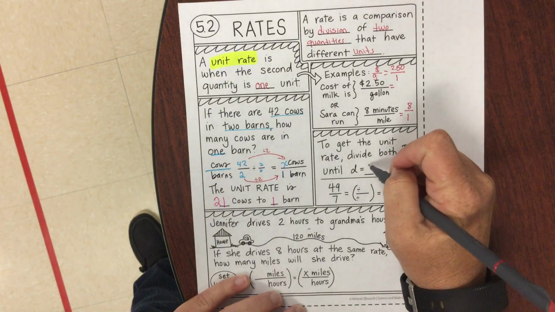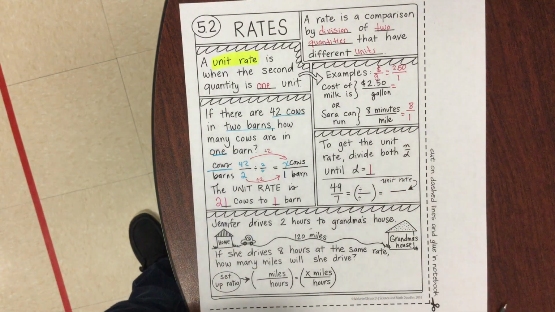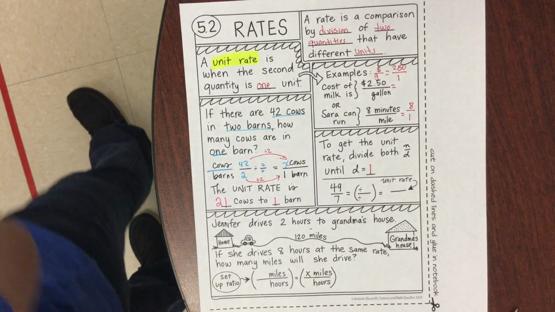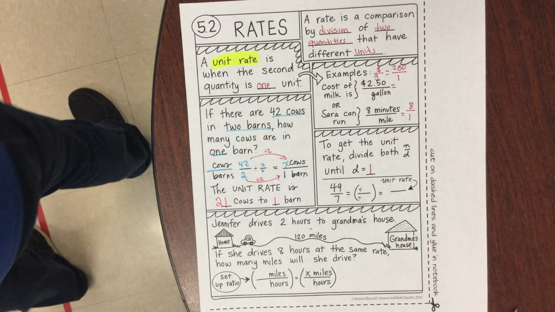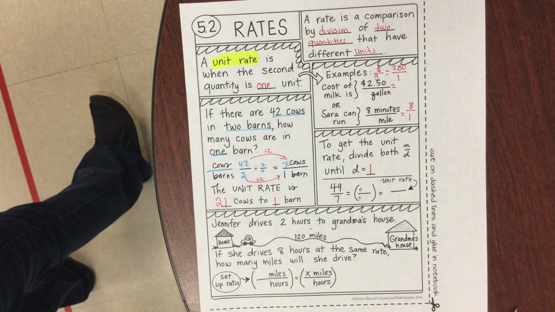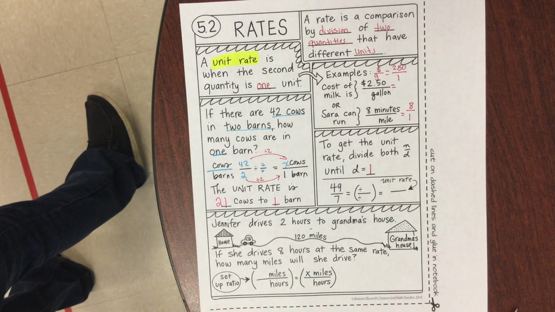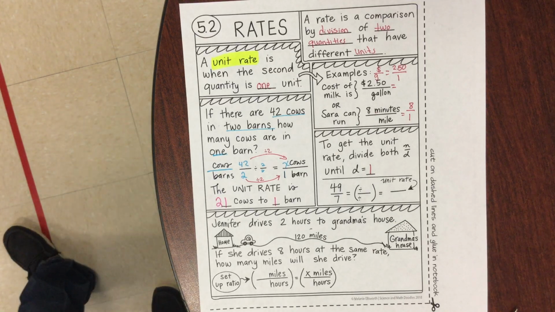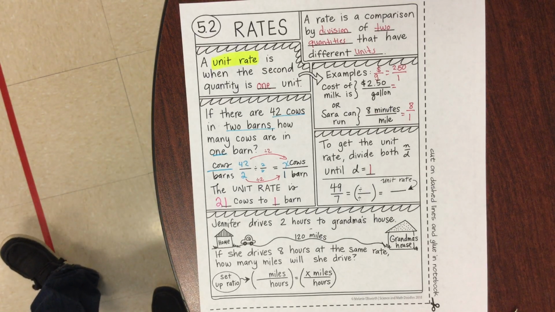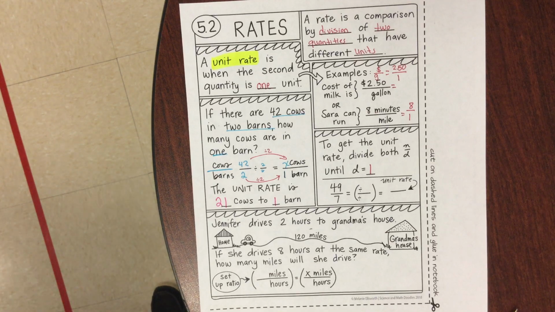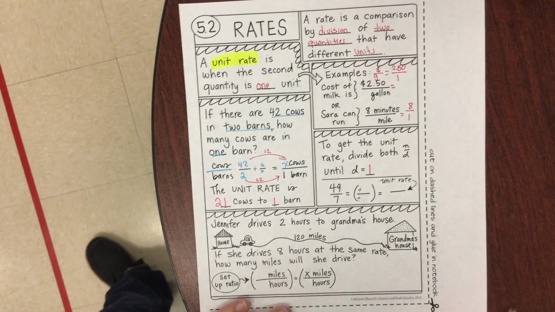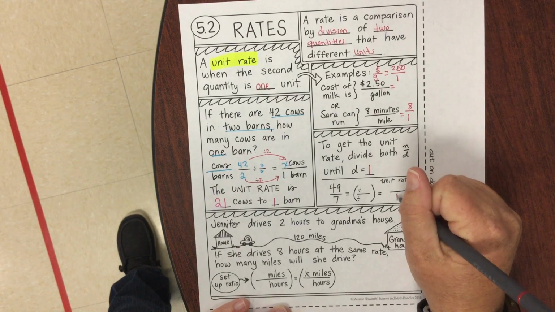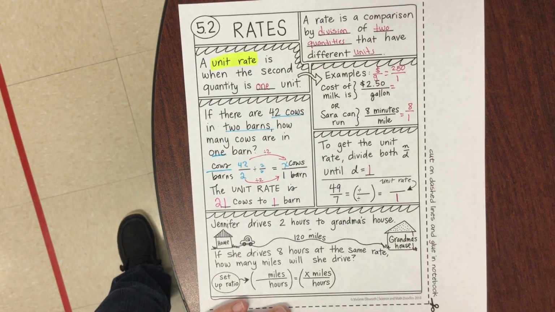All right, so it says to get the unit rate, divide the numerator and denominator until the denominator is 1. For example, if I had a rate of 49 to 7 and I want to get to a unit rate, I'm going to divide until my unit rate has a denominator of 1.